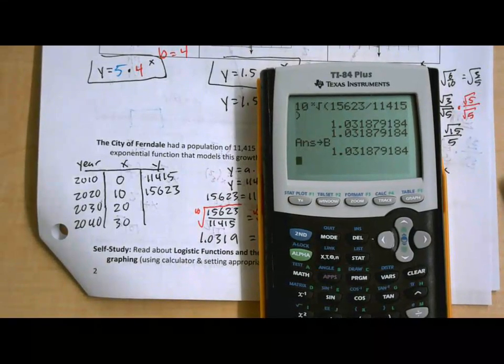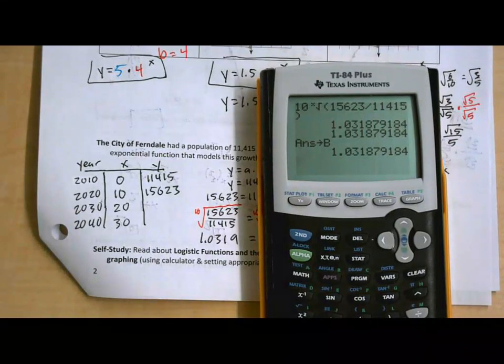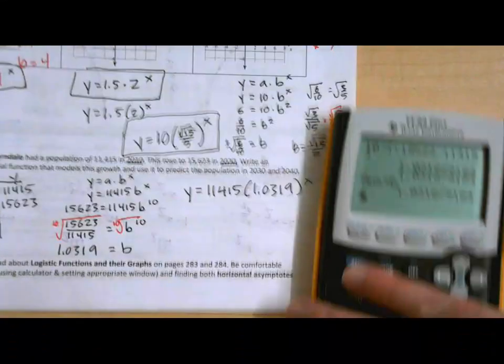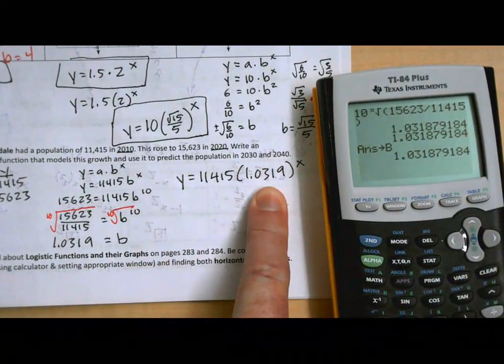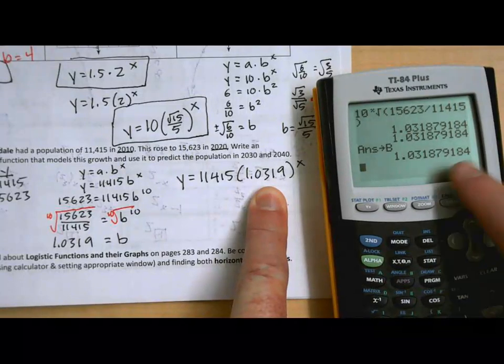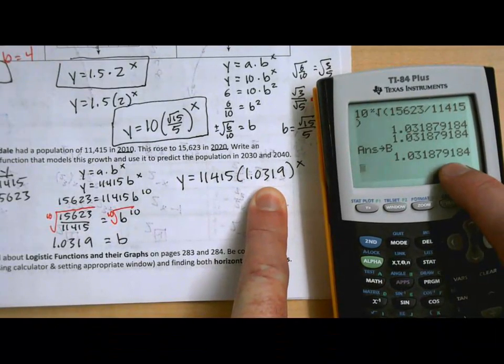If you hit enter, it's just going to show you the same number again. But here's where this is useful. Now, when I go on to use my function here, I'm not using this rounded off version. Well, it is a rounded off version, but it's a much more precise version.